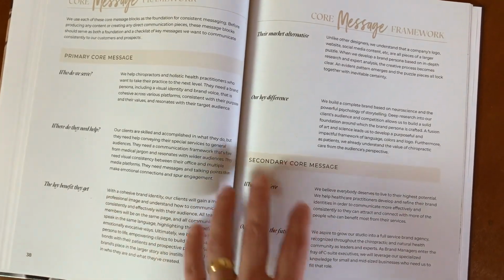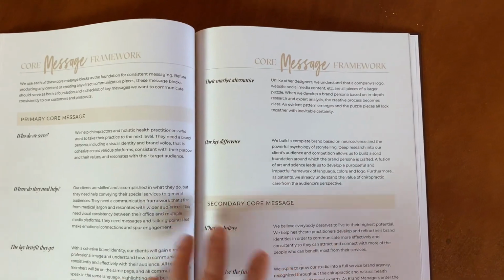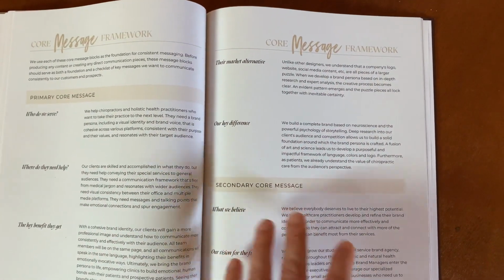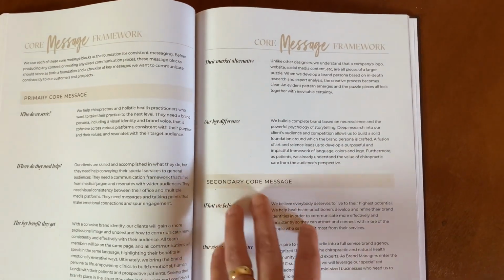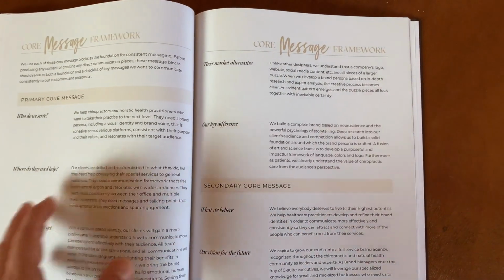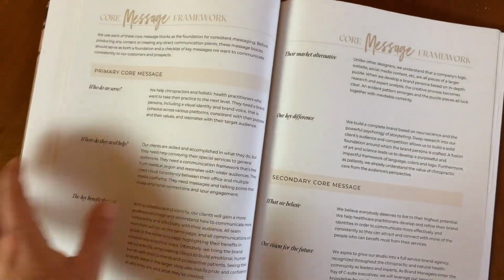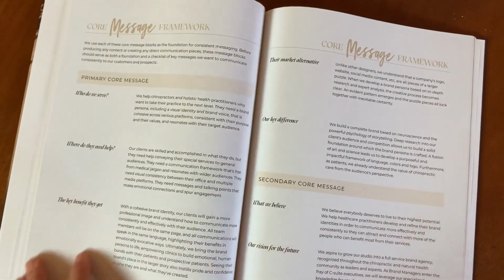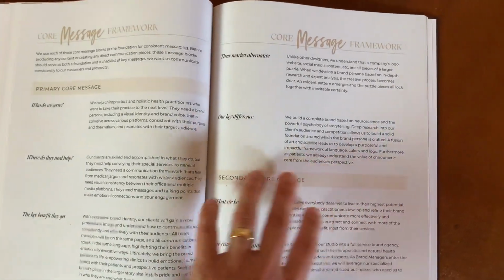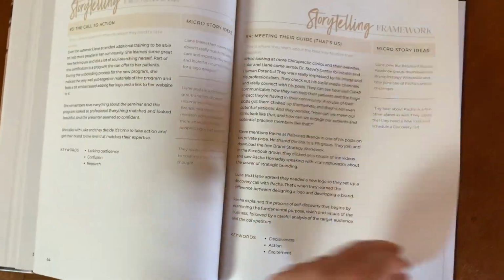They might already know the key benefits and the difference and all those things. So if they're a little bit further along, you might want to communicate the secondary core message a little bit more. While somebody that's at the very beginning of the journey, it's the first time they hear anything about you, you have to make sure that they know that you can help them, what you do, and how you're different. Okay? So that's what the core message framework and the storytelling framework are all about.